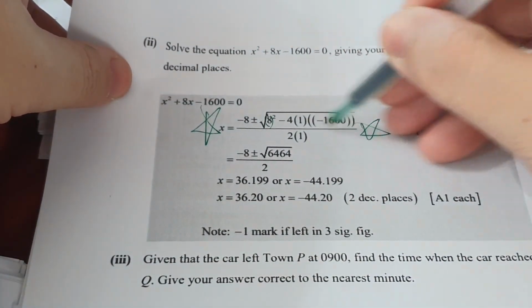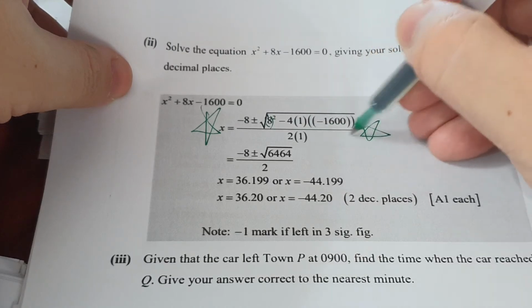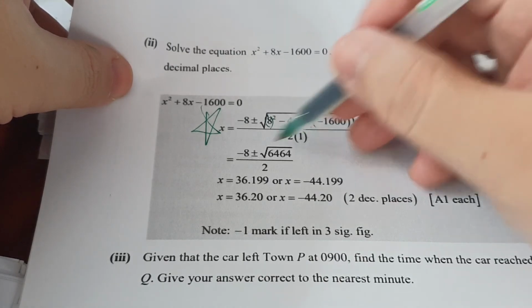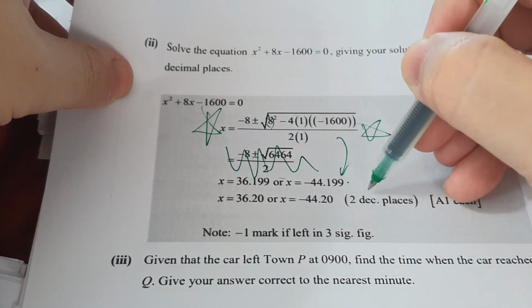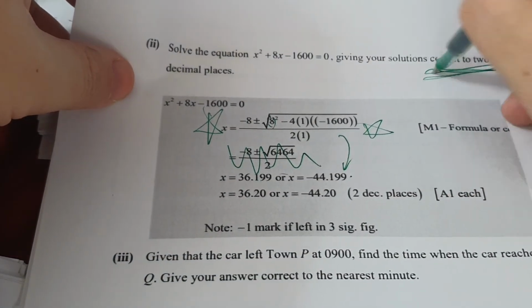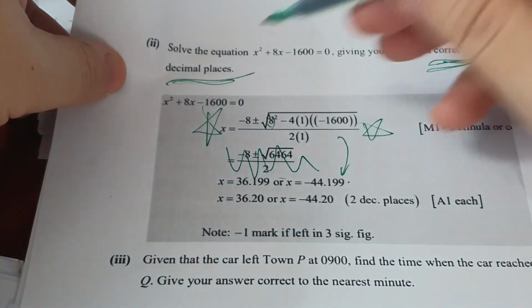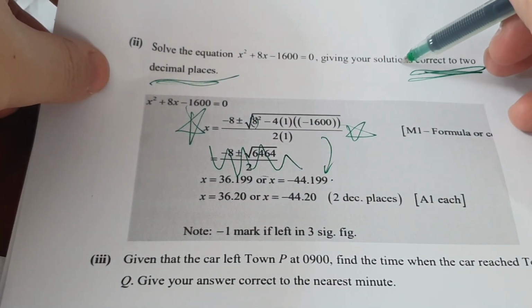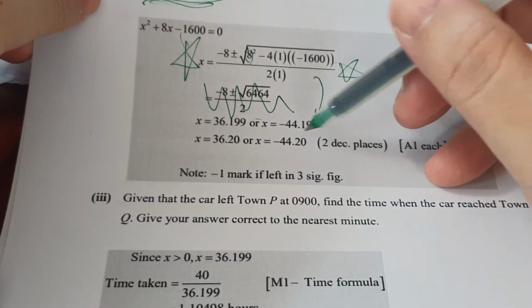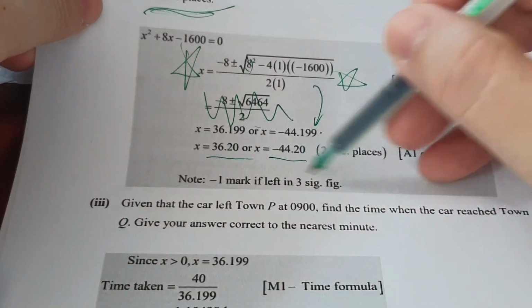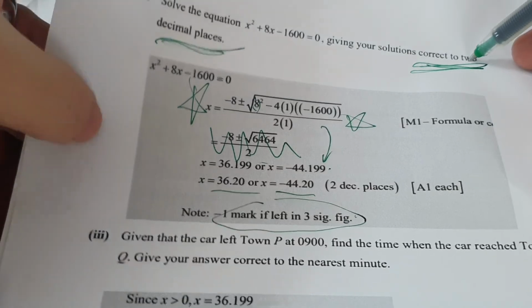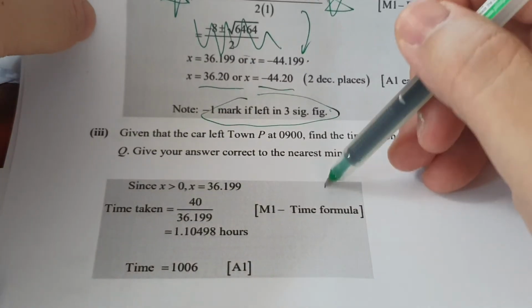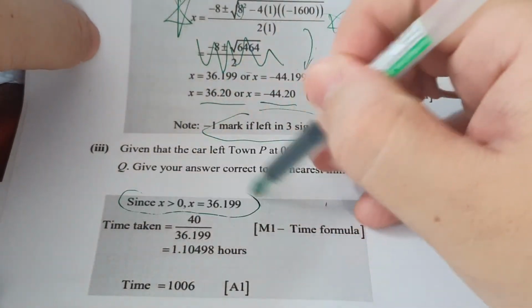This must be shown with all the substitution and the brackets. No brackets, wrong. You don't need this. Straight away jump to here, pressing your calculator, and straight away read the question. Every year students make mistakes because you don't read the question here. I see they lose marks if you leave it in 3SF because you don't follow instructions. Now after this you see carefully which one you need to use.